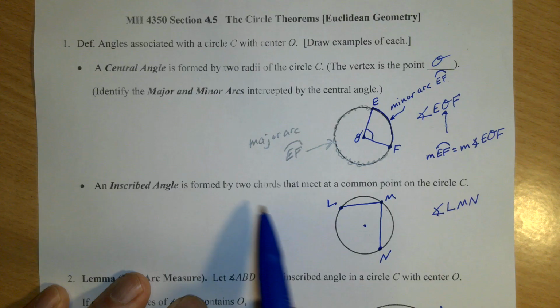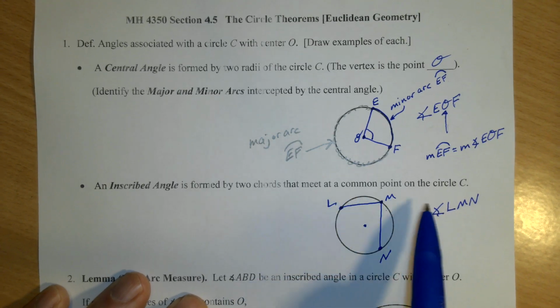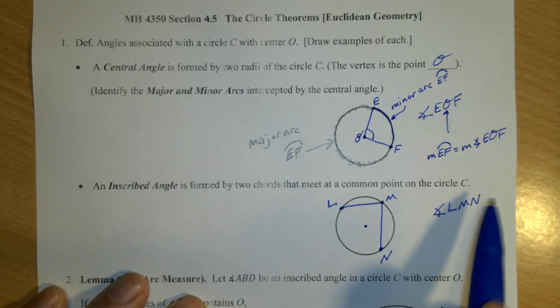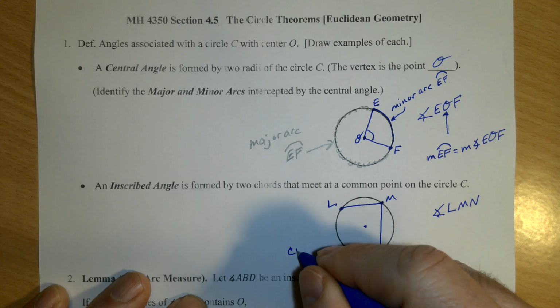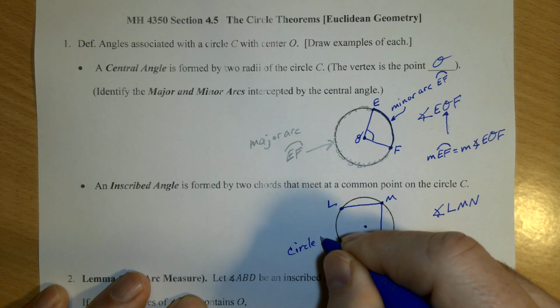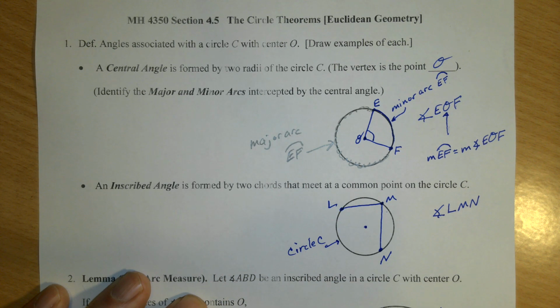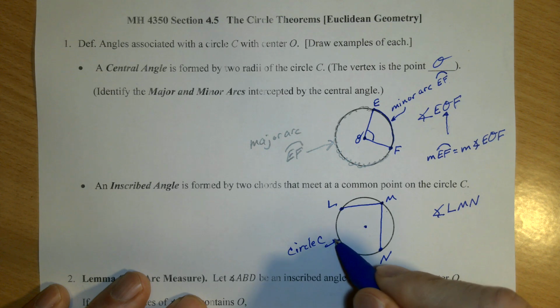So an inscribed angle is formed by any two chords that meet at a common point on the circle C. So remember, let me write down the circle. Circle C is the whole circle. I'll just draw an arrow to it.